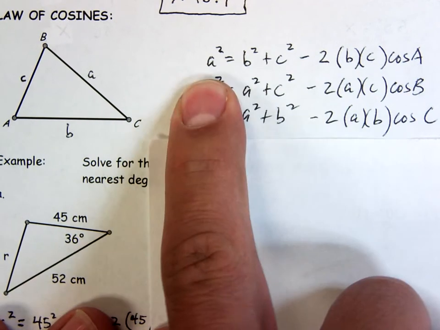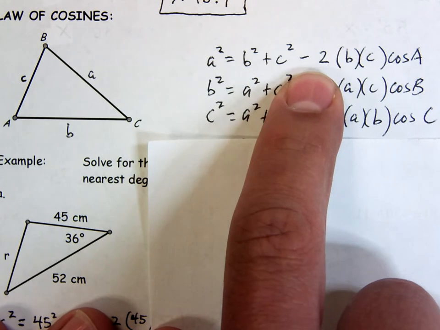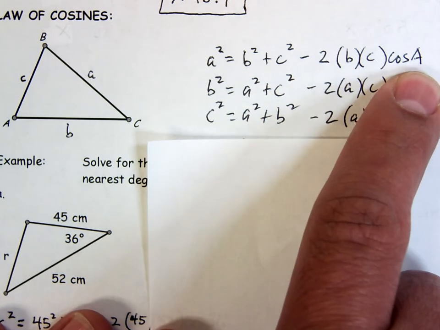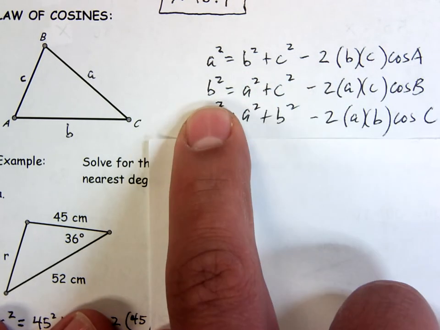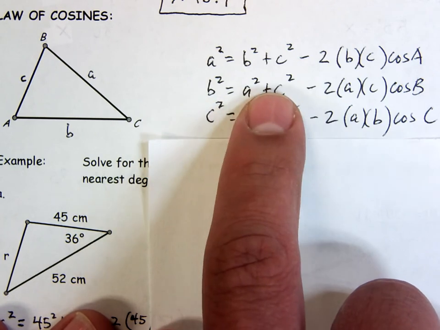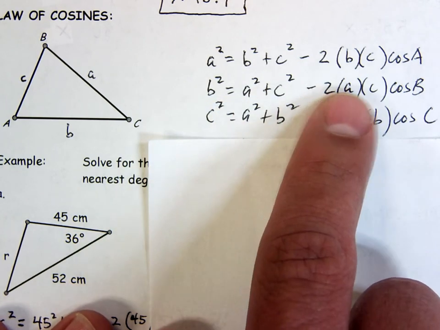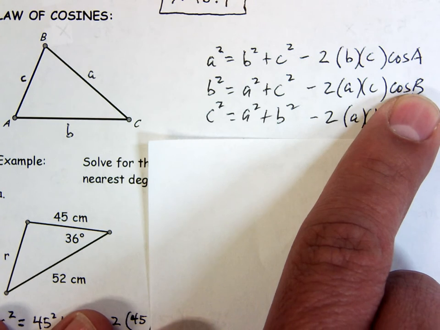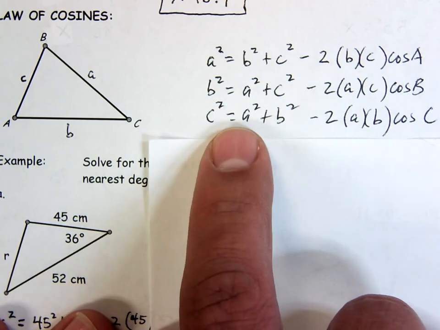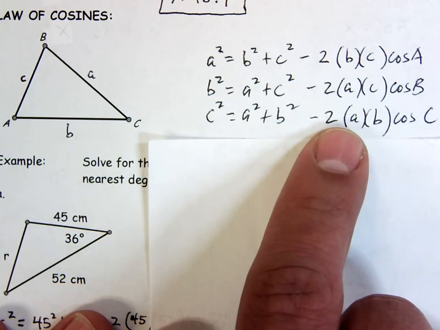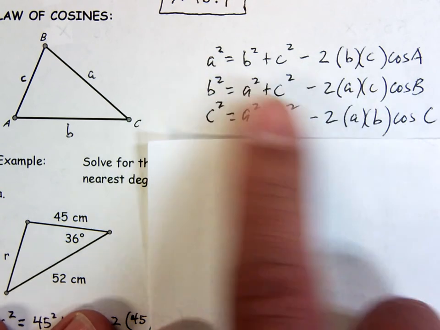So a squared equals b squared plus c squared minus 2bc cosine a. Well, then if I want to get the b, I can just do b squared equals a squared plus c squared minus 2ac cosine b. And if I want the c, well then c squared equals a squared plus b squared minus 2ab cosine c. This right here is called the law of cosines.